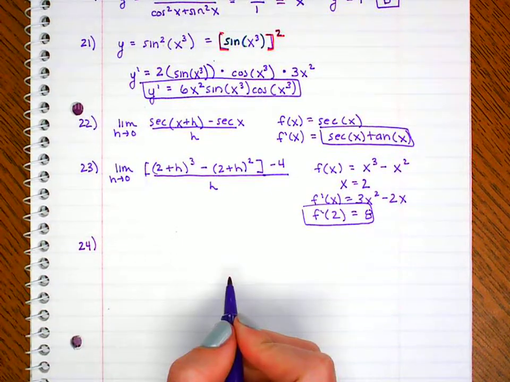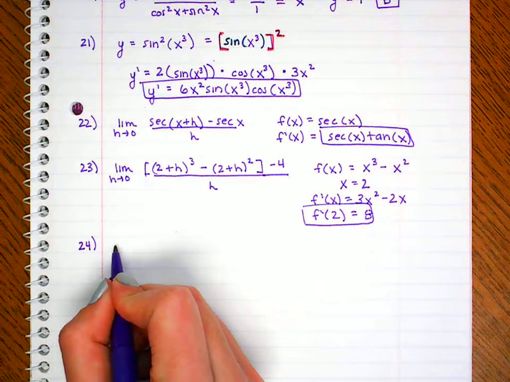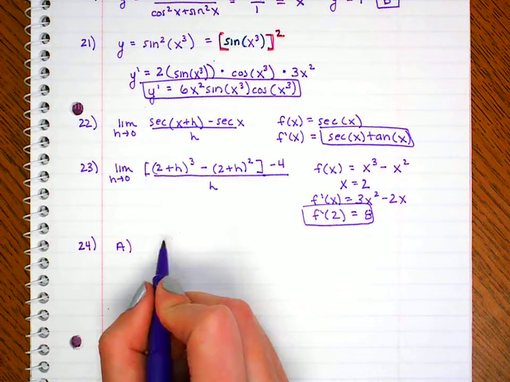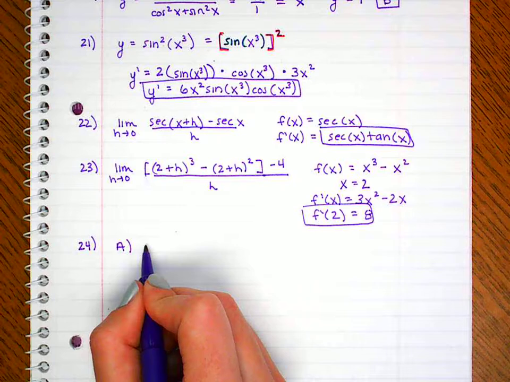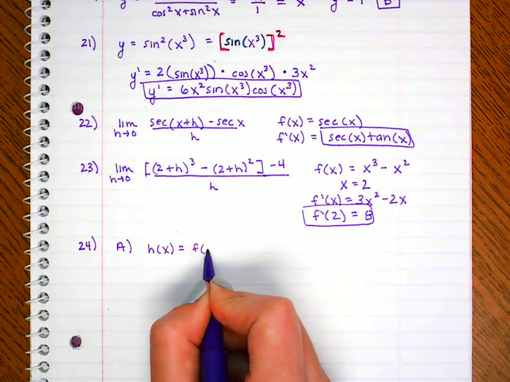Okay, it looks like there's one more that's got parts. 24. We're going to be answering questions. I'm not going to write the table on here. You've got it on your paper. So let's do part A first. We want h prime of 3. Well, h of x is this.